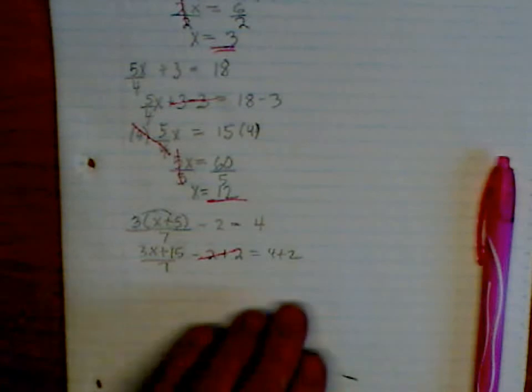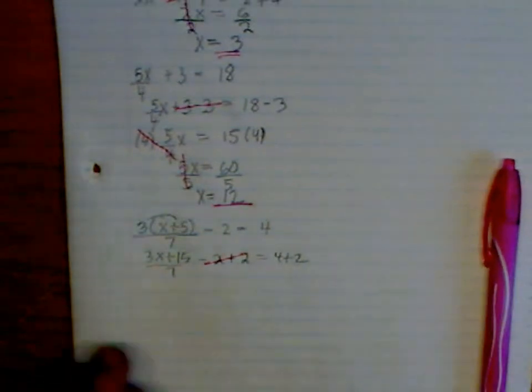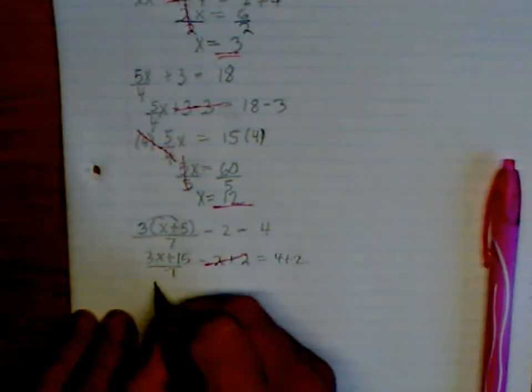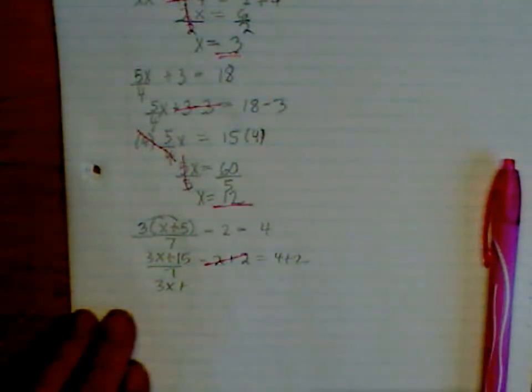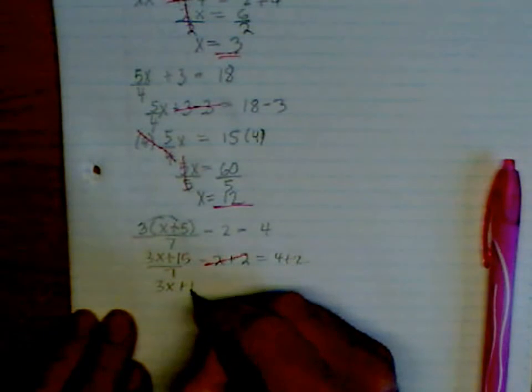Pencil broke. Oh. So we've got 3x. Holy smokes, the biceps. Over 7 is equal to 6.